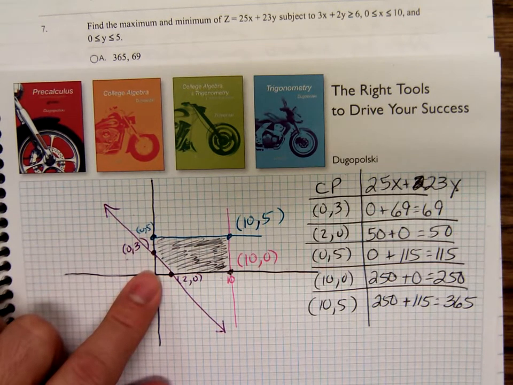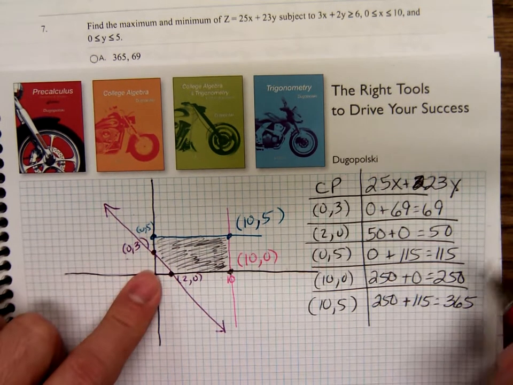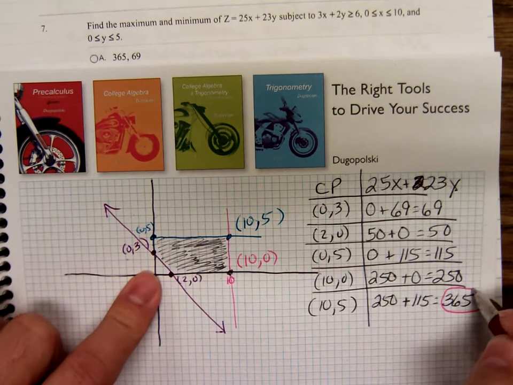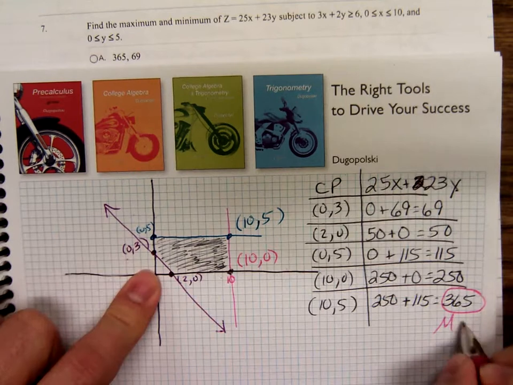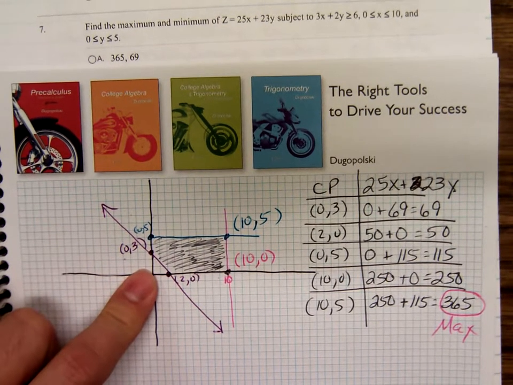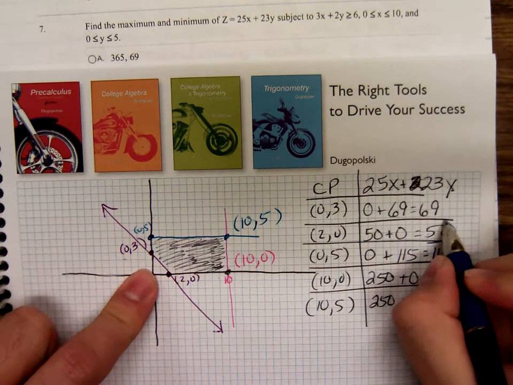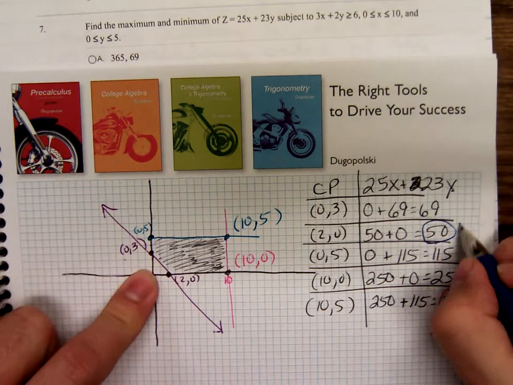The biggest number that we got would be the maximum, so 365 is the maximum. And what's the smallest number we got there? Was it 50? That'll be the minimum.